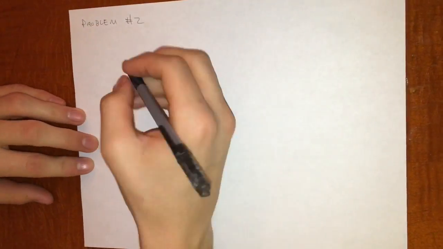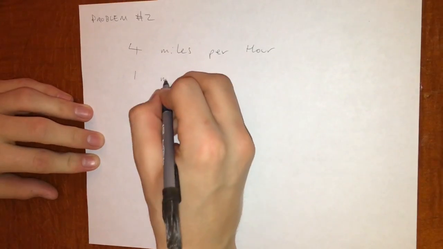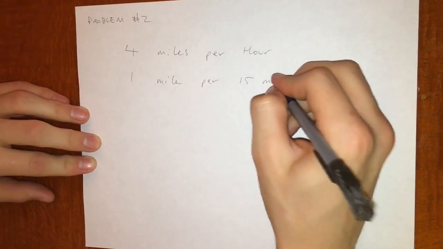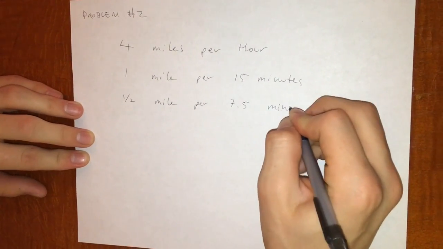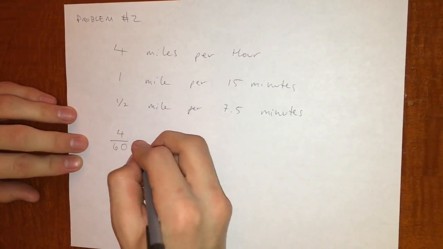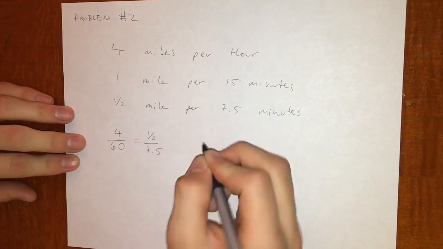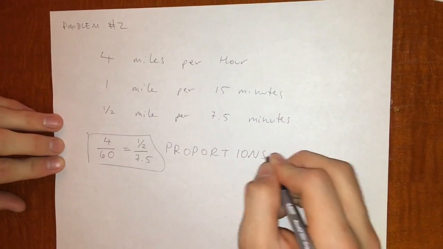For problem 2, Cole is walking at 4 miles per hour. This means that he can walk 1 mile per 15 minutes. So, if you just have both of those, you can walk half a mile, which is the distance from the car to the school, in 7.5 minutes. So, a 4 over 60 proportion is equal to a 1/2 over 7.5 proportion.